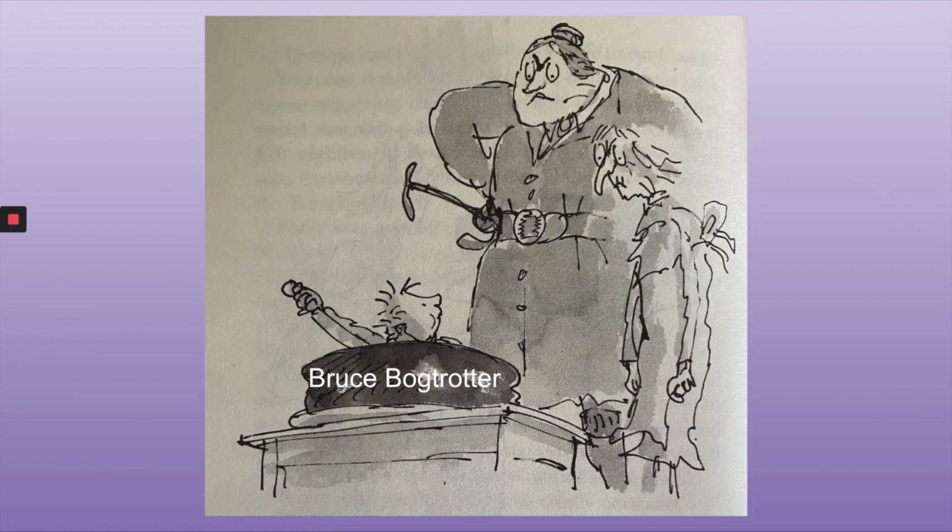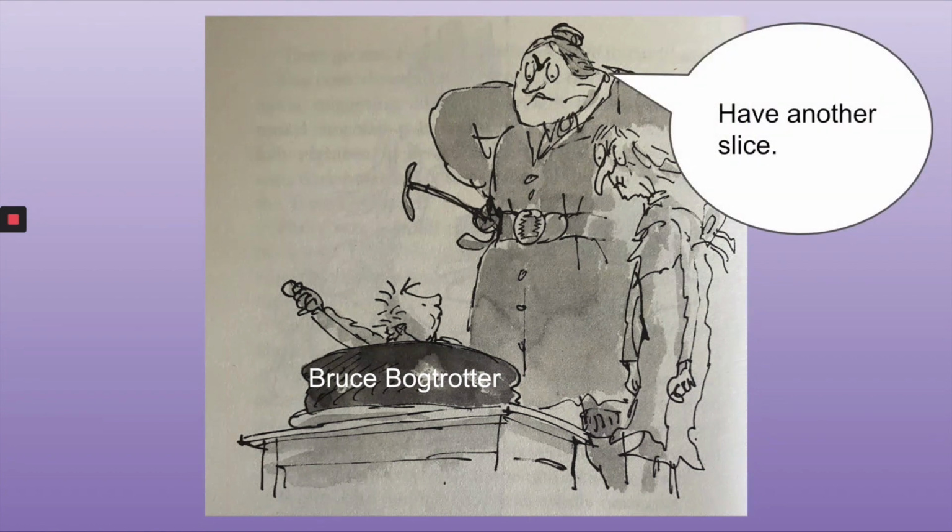Next one. This is where Miss Trunchbull and the dinner lady are watching Bruce Bogtrotter eat that massive chocolate cake. In this scene, Miss Trunchbull has said, "Have another slice." And we are going to say that she has demanded it. So I'm going to show you how to turn this into a sentence using speech marks.